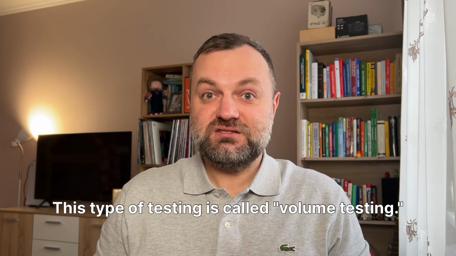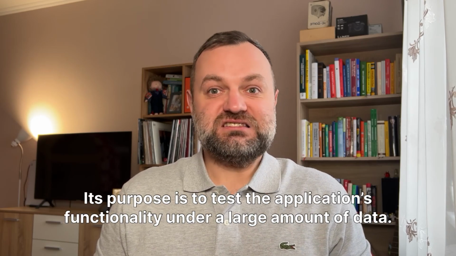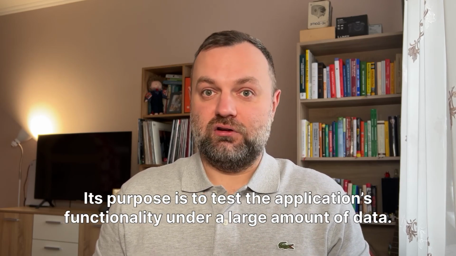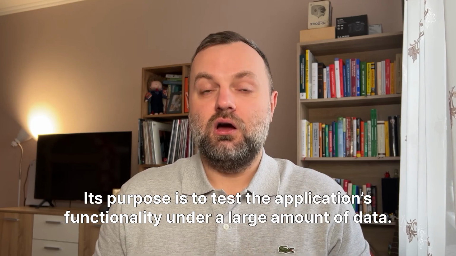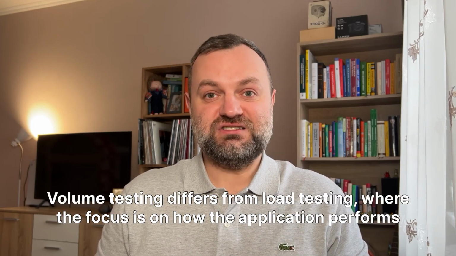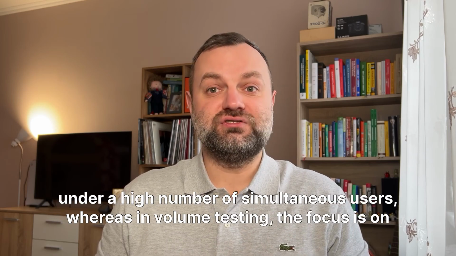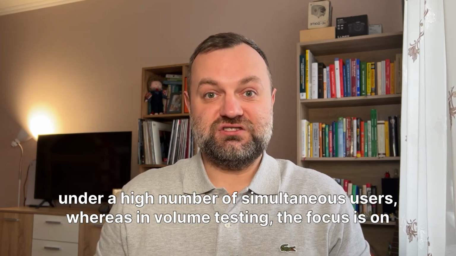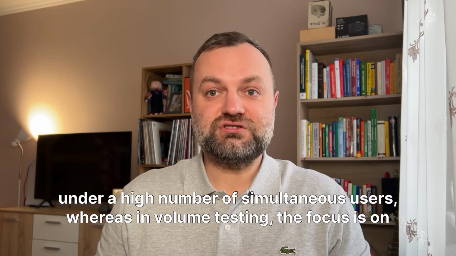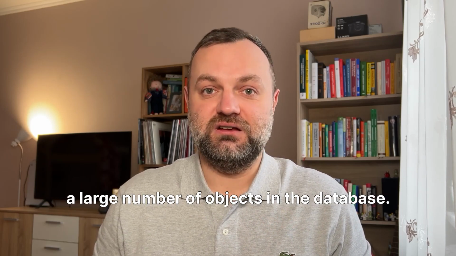This type of testing is called volume testing. Its purpose is to test the application's functionality under a large amount of data. Volume testing differs from load testing, where the focus is on how the application performs under a high number of simultaneous users, whereas in volume testing, the focus is on a large number of objects in the database.